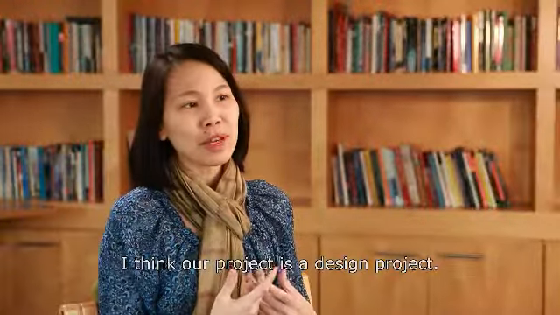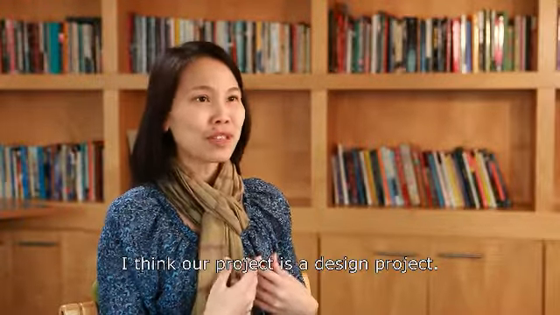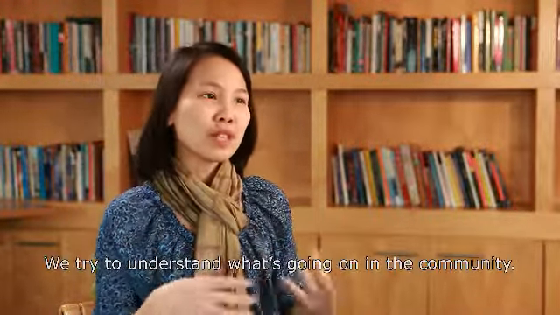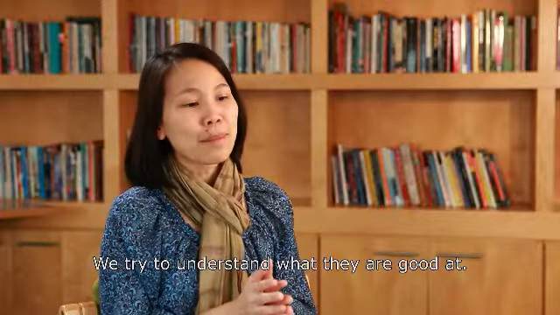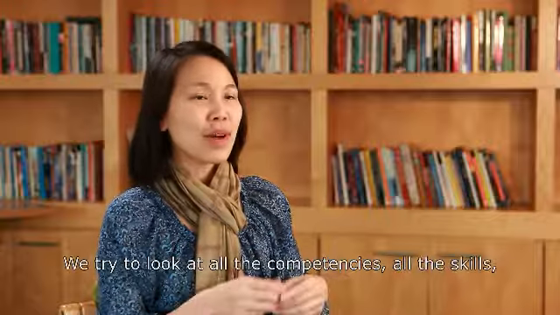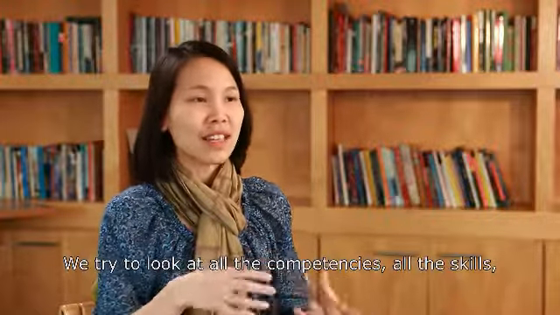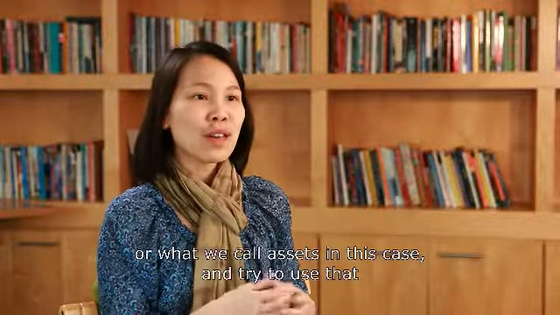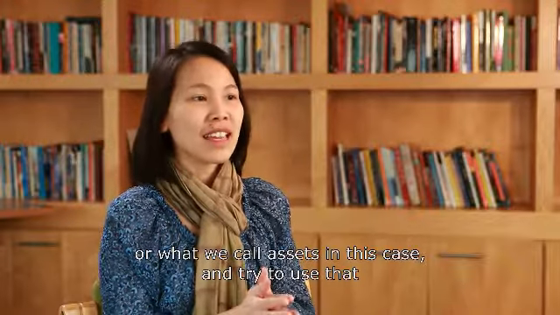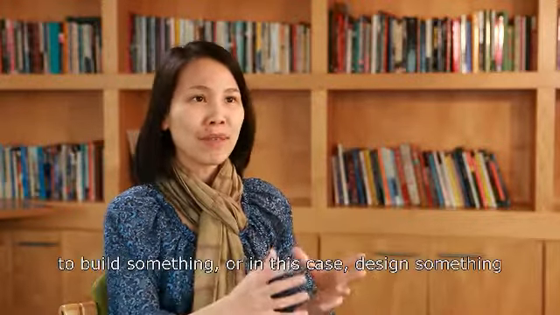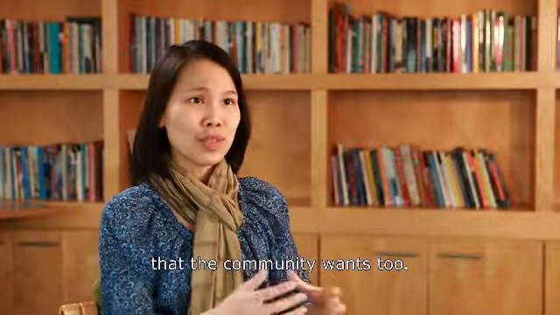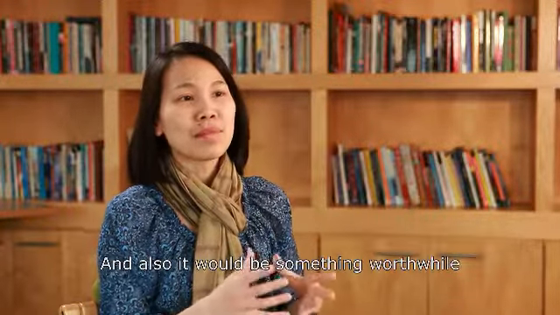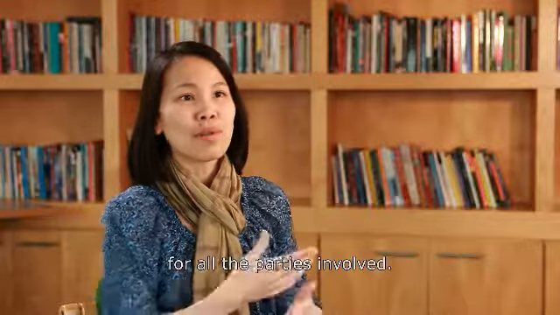Because I think our project is pretty much a design project. We try to understand what's going on in the community. We try to understand what they are good at. We try to look at all the competence, all the skills, or what we call assets in this case, and try to use that to build something, or in this case design something, that the community wants, and also something worthwhile for all the parties involved.